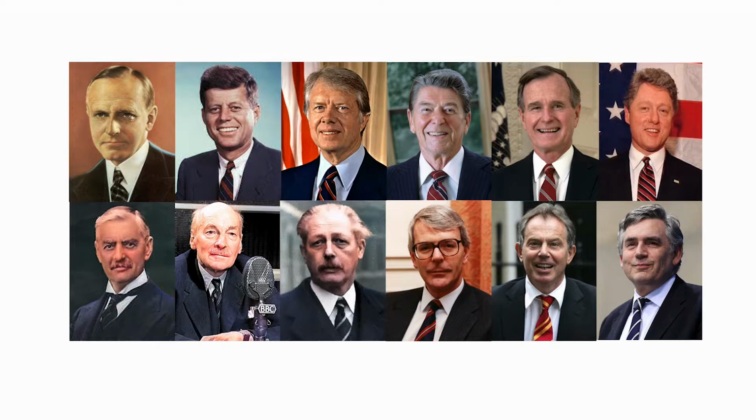On the top row we have Calvin Klein, John F. Kennedy, Jimmy Carter, Ronald Reagan, George Bush Sr. and Bill Clinton. On the bottom row we have Neville Chamberlain, Clement Attlee, Harold Macmillan, John Major, Tony Blair and Gordon Brown. Notice how ties on the bottom row are all heart to sword, and in the top row the stripes slant in the reverse direction.